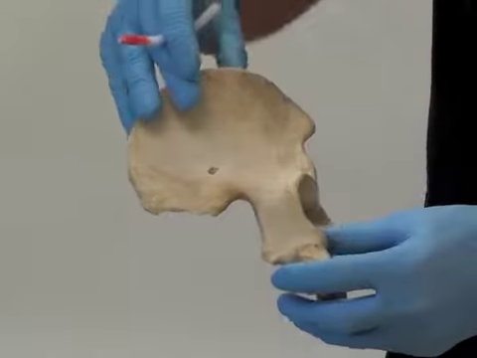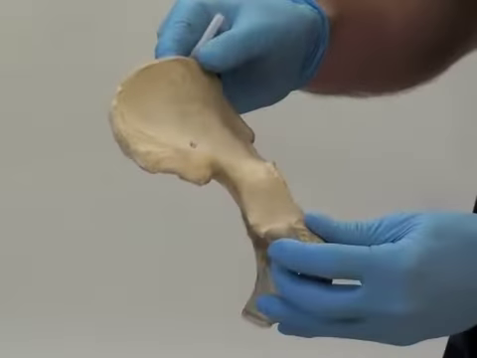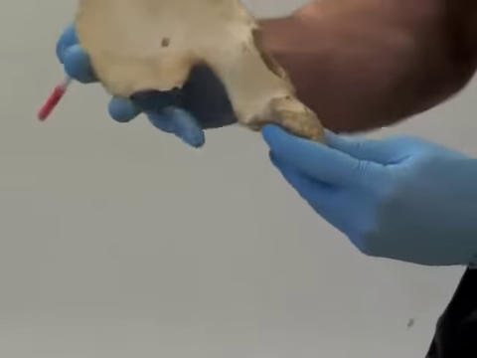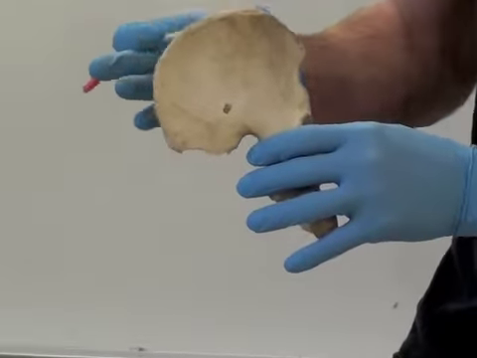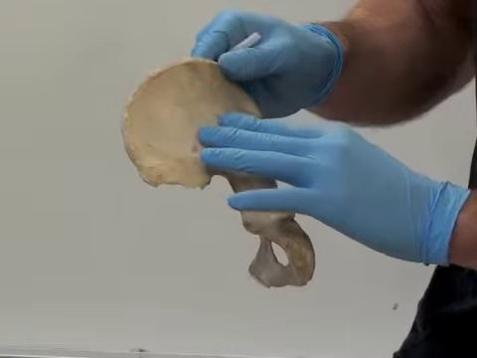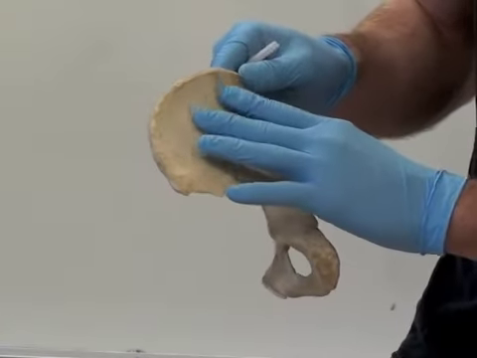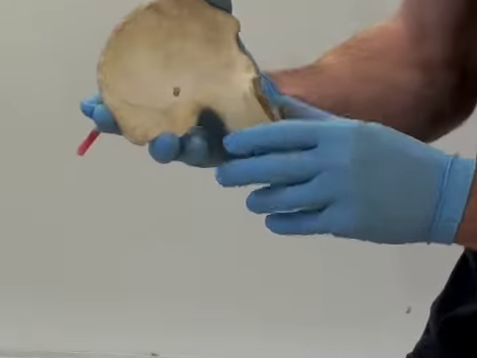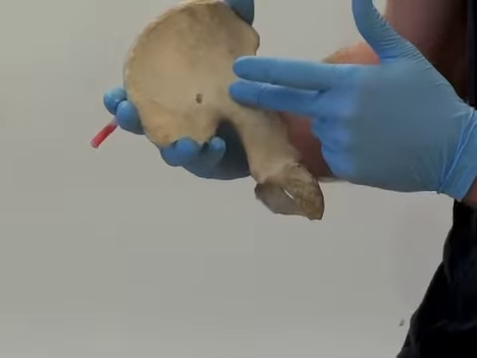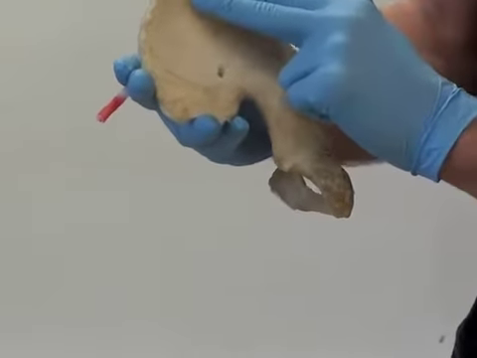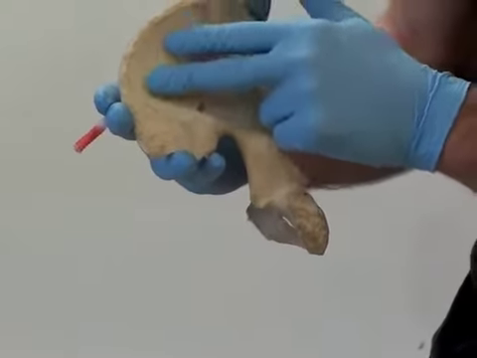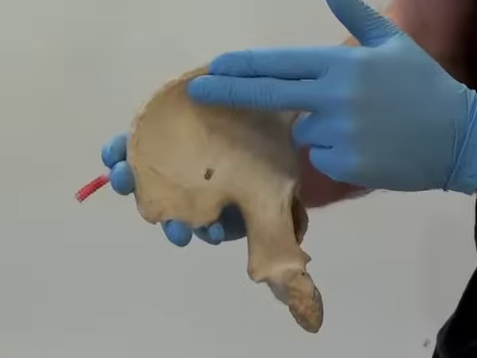So there are 3 features on the gluteal surface of the ilium that are hard to see on the video. They're hard to see in real life. You can only really tell by feeling them on a real bone. They're called the gluteal lines. There's a posterior, anterior, and inferior. The posterior you're going to feel right around here, in the posterior and most superior portion of the bone.